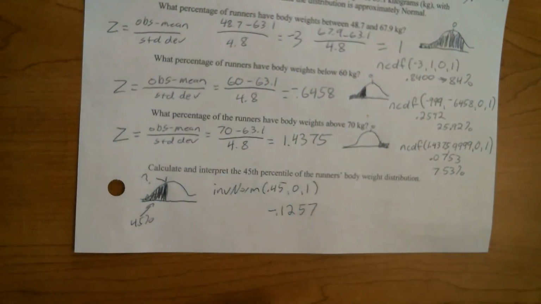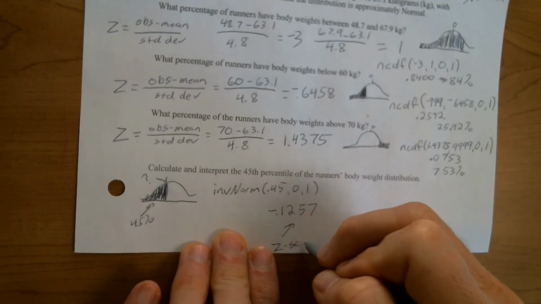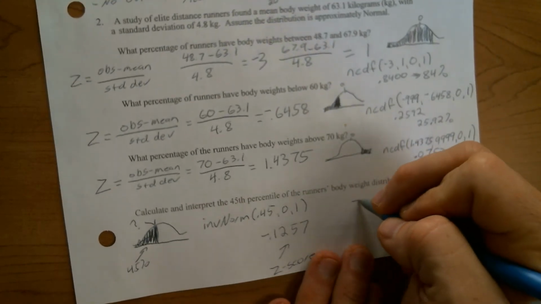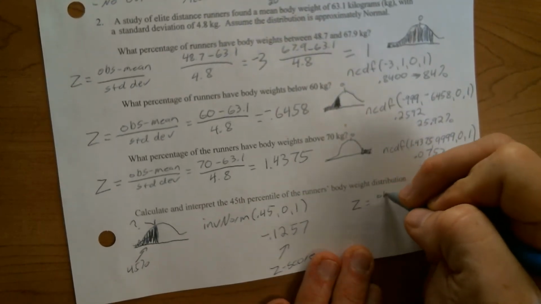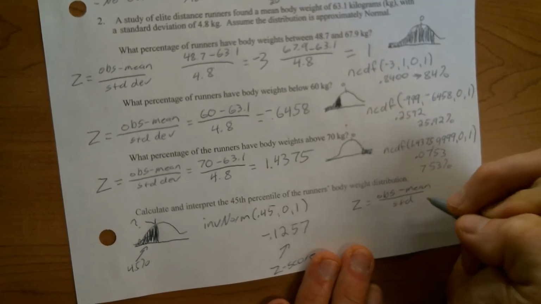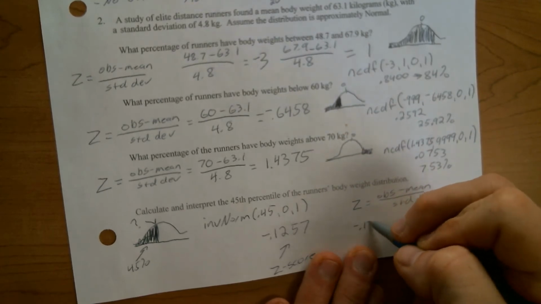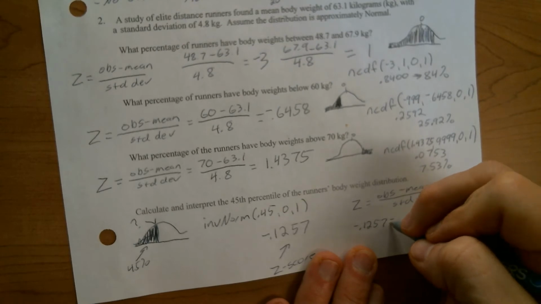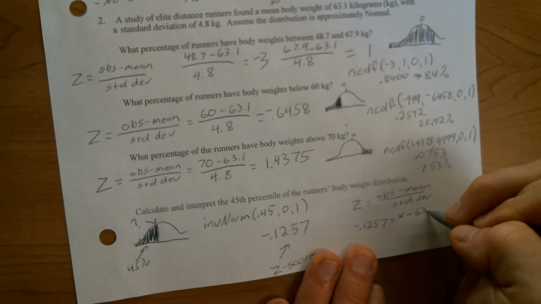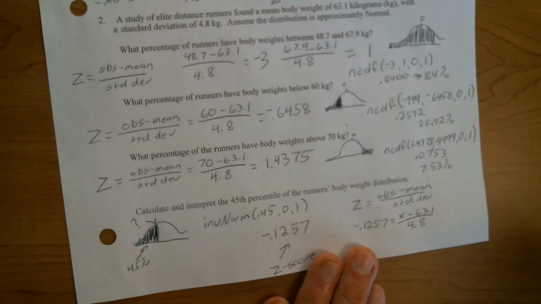So this gives us negative 0.1257. And just a reminder that this value right here is a z-score, right? It is not a percentage. It is a z-score. So we're now going to use that z-score and change it into an actual body weight by saying, all right, negative 0.1257 equals x minus the mean, which is 63.1, divided by the standard deviation, which is 4.8.